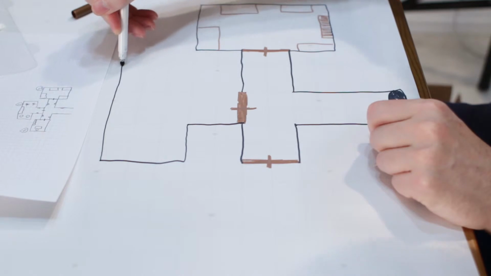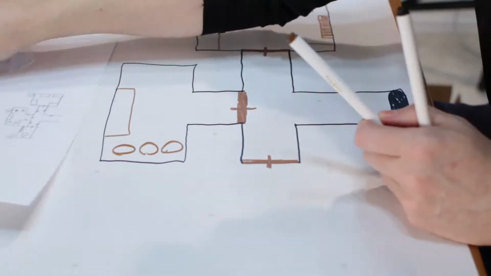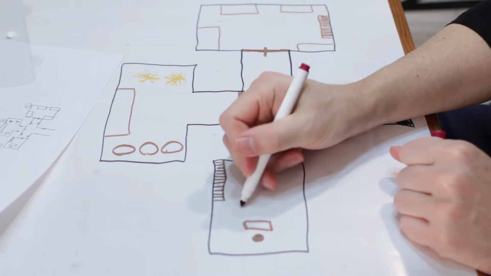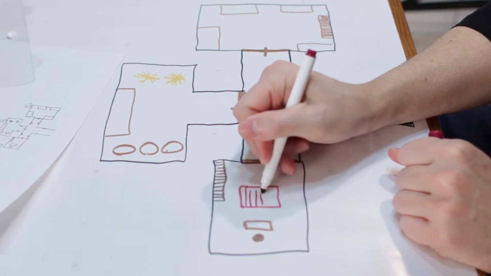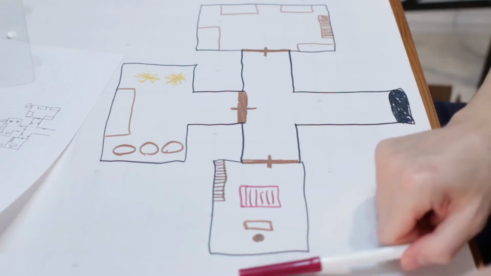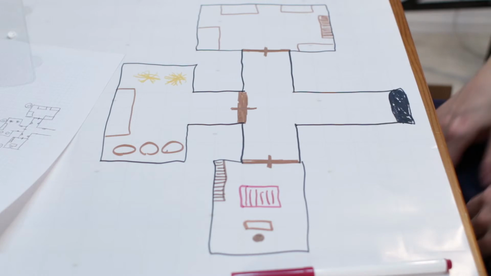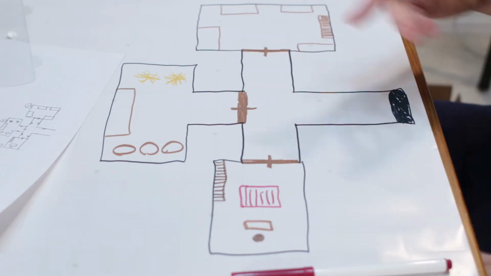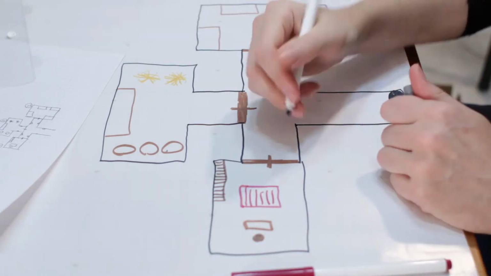Finish those off, all the rooms. Maybe he has some kind of elaborate rug in the middle. And underneath that rug, he has a trap door with a chest or something like that. Whatever the case, awesome. So now we have the basics drawn out, and then you can go back in and do some finer details. We want to draw these sconces.